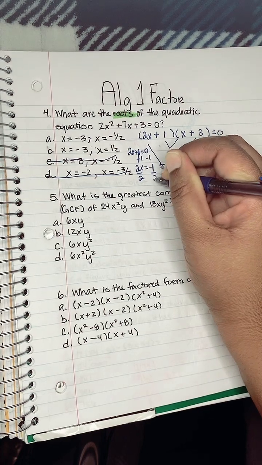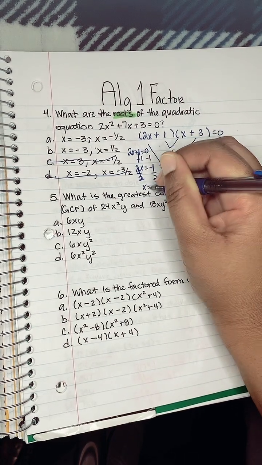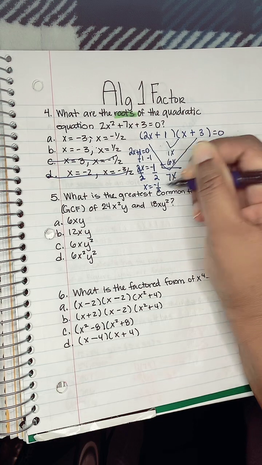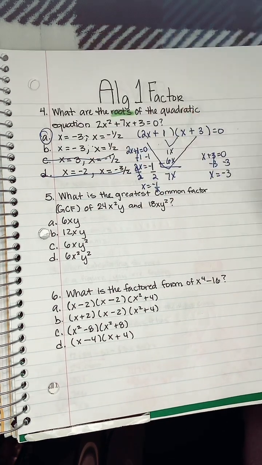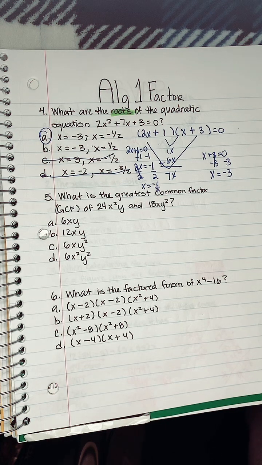Last step always: divide both sides by 2. And x equals negative 1 over 2. And so A is our answer.